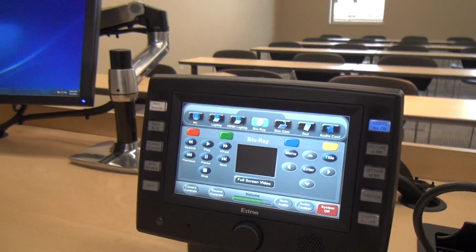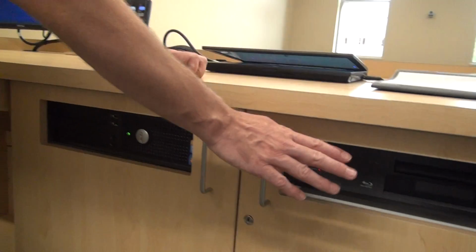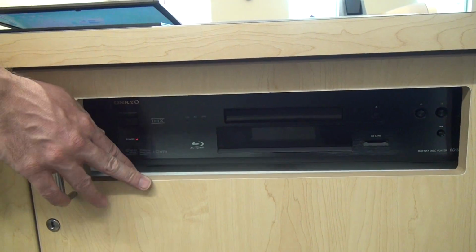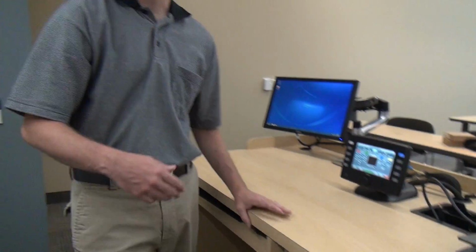And the Blu-ray is located on the right-hand side of the desk here, right underneath the document camera. You can use the front panel controls to control it obviously as well. And I will note that you don't have to have a Blu-ray disc in order to play it in the Blu-ray. You can use your regular DVD or your CDs and put them in there as well.